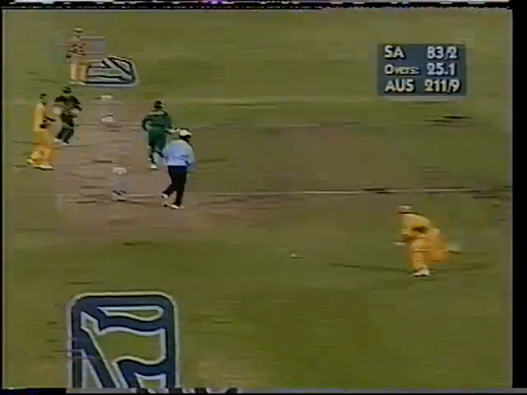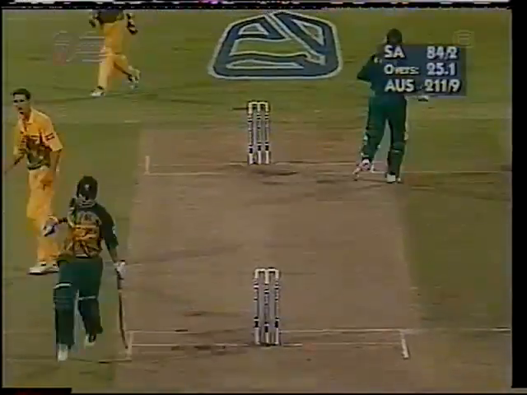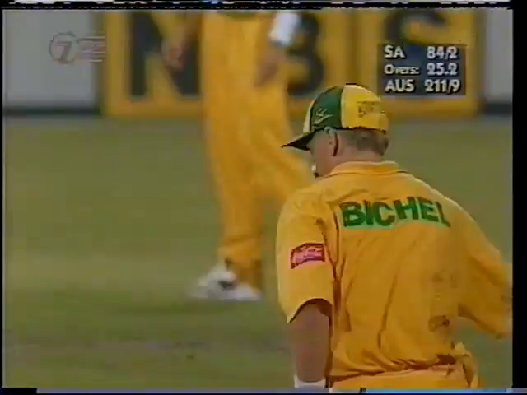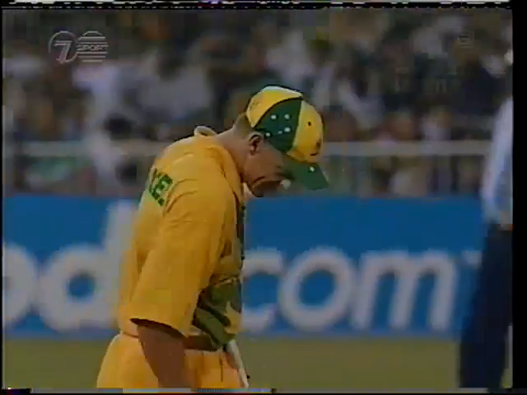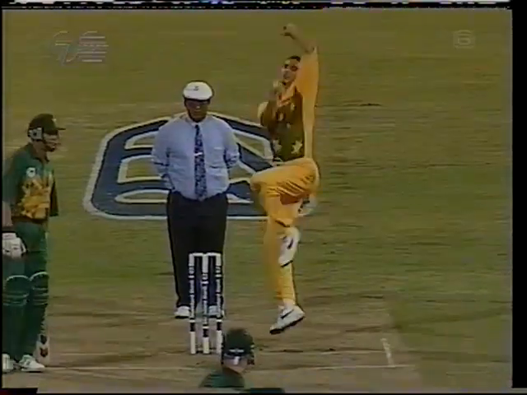Nice and full and hit towards mid-on. Chance for a run out, but the batsmen are through comfortably. Andy Bichel not able to retain his footing, ball going to his left-hand side. It was a pretty difficult one to field and to get rid of quickly.